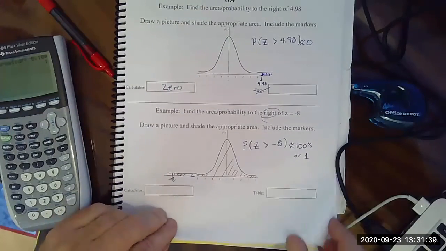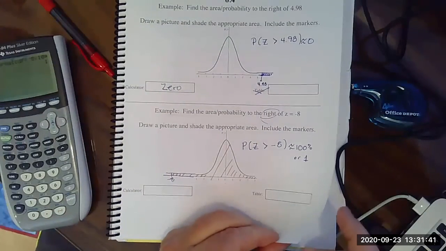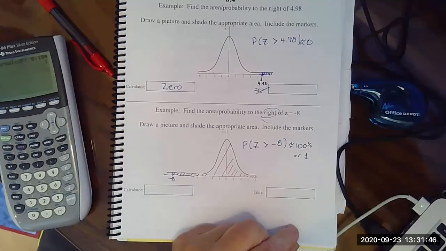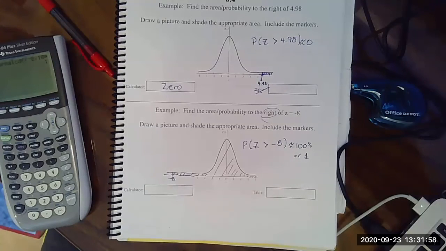Jeff, I have a question. Uh-huh. So, for example, where you said that it's equal to 100% or 1, let's say on a group quiz or on the test, you had an option of 100% or 1. Which one do we click, or would you just have... Okay, on the quiz, your choice. Your quiz, your choice.